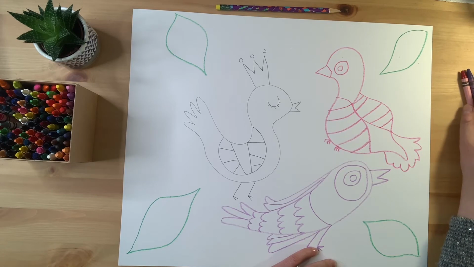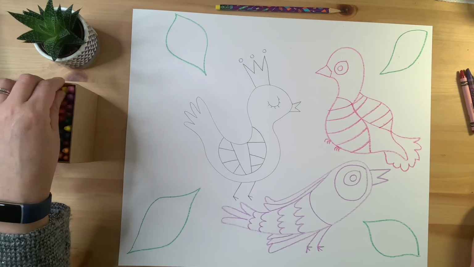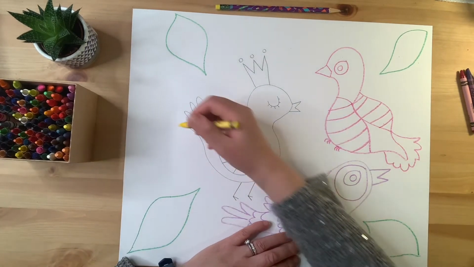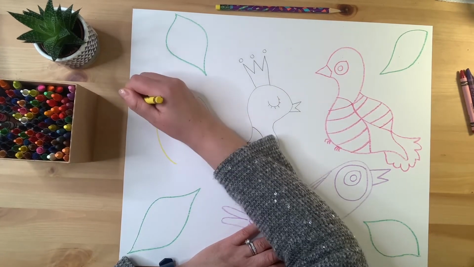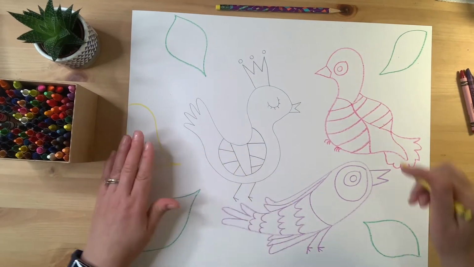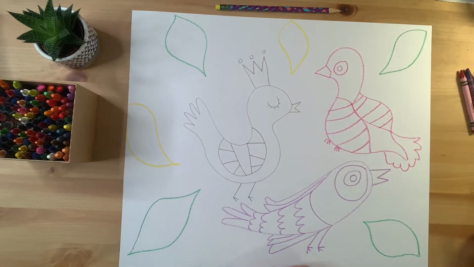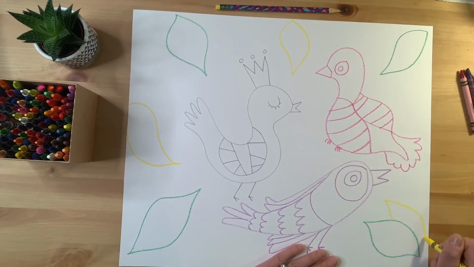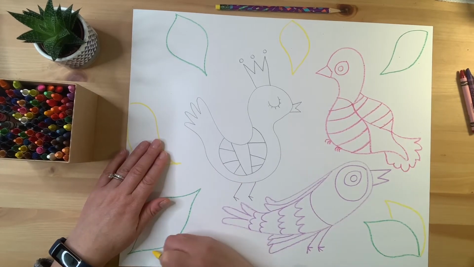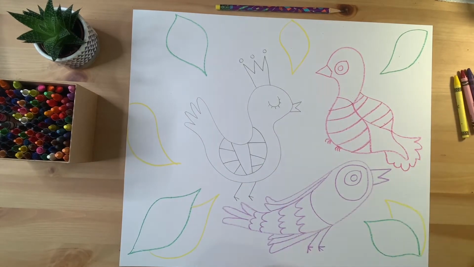Now, some other leaves that we're going to add at the end are definitely going to be in a yellow color. So I'm going to pick out some yellow from my box, and I'm going to add some yellow leaves. And that way we change off the colors a little bit, and we have some alternating colors, and it'll look really nice in the end because the leaves in different colors add like a spring autumn feel. So there you go. Now what we're gonna do is start to color in our birds.